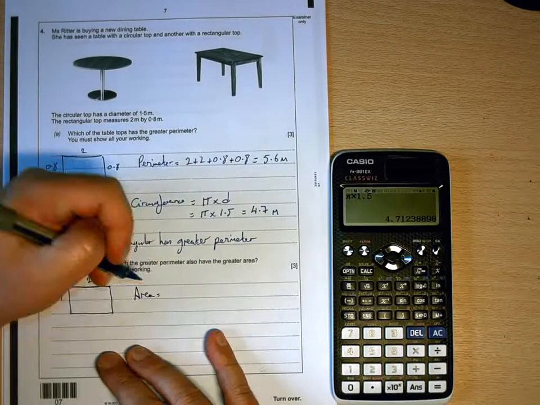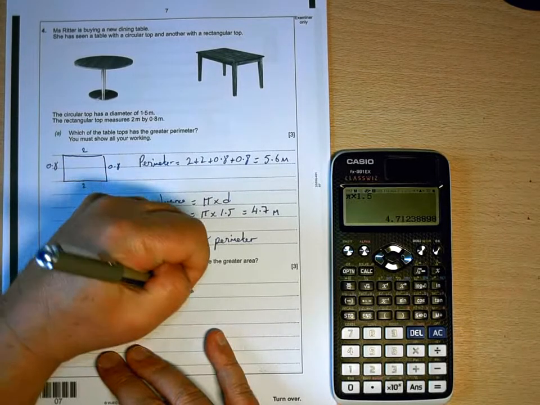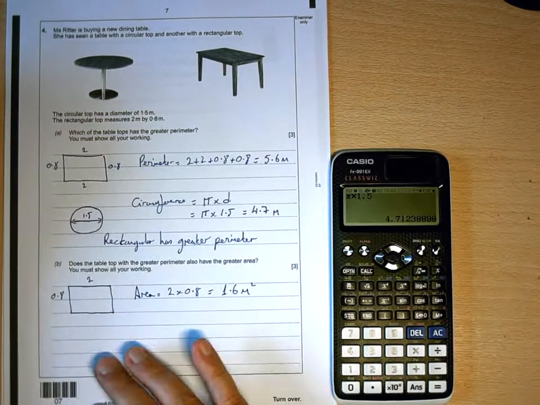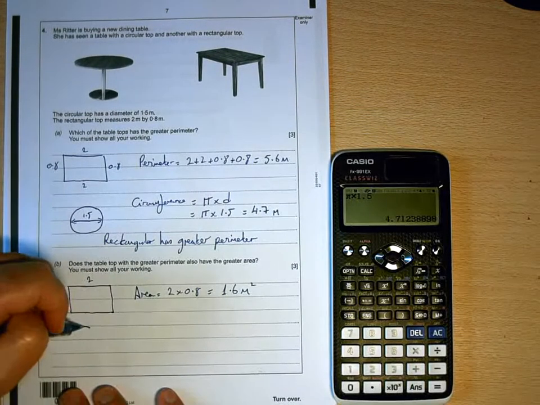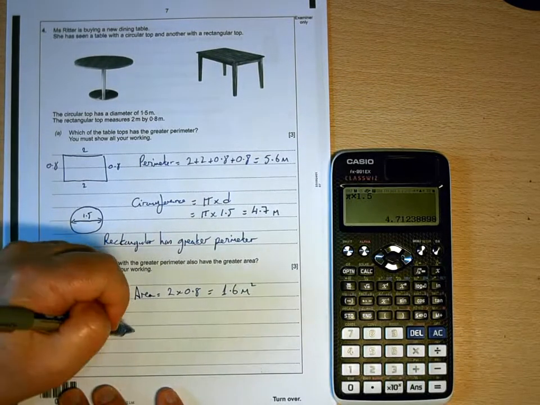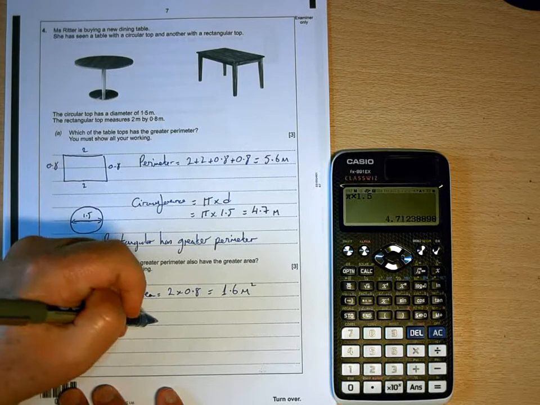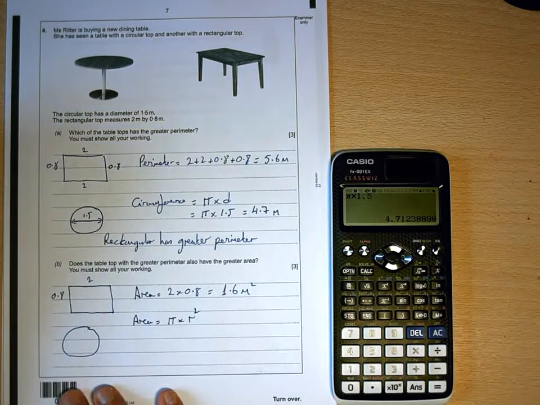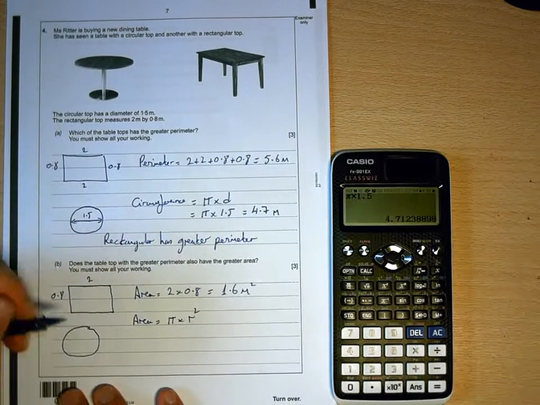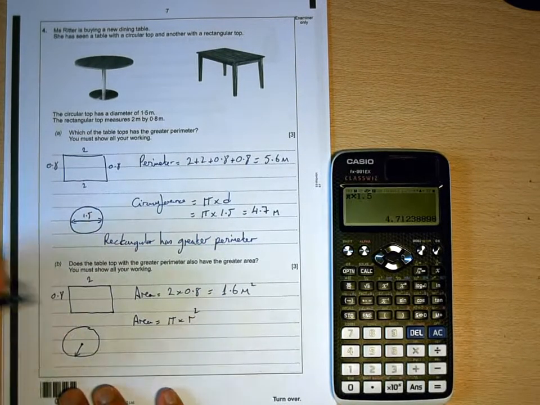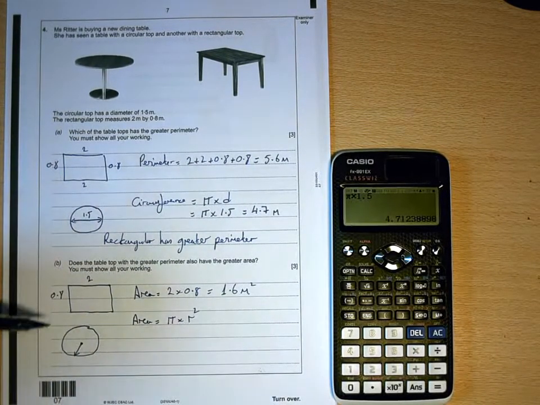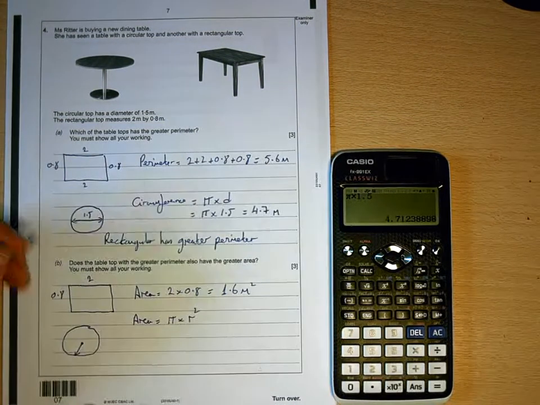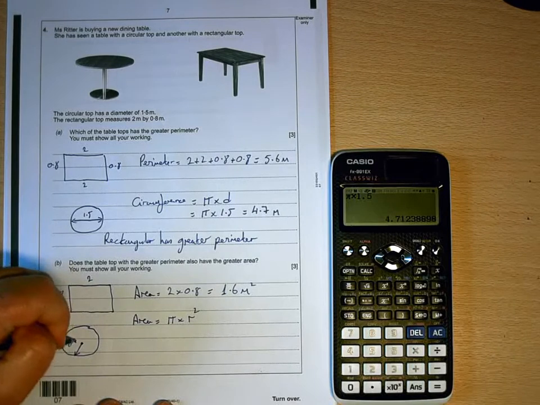So 2 times 0.8 is 1.6 square meters. Now for the area of a circle, again you need to know this, is pi times the radius squared. Radius is half the diameter. It's the distance from the center to the outside, the circumference of the circle. So that's going to be 0.75.